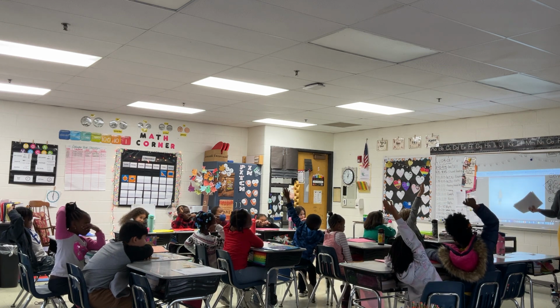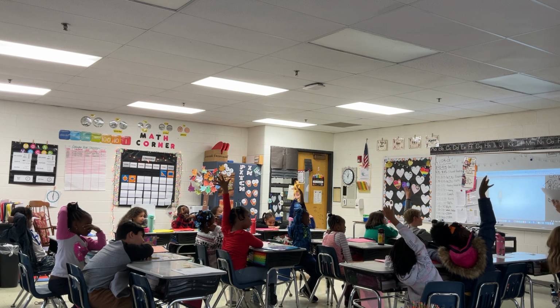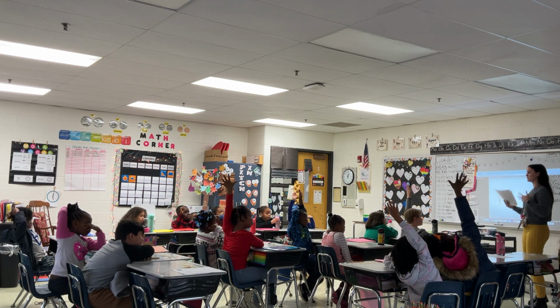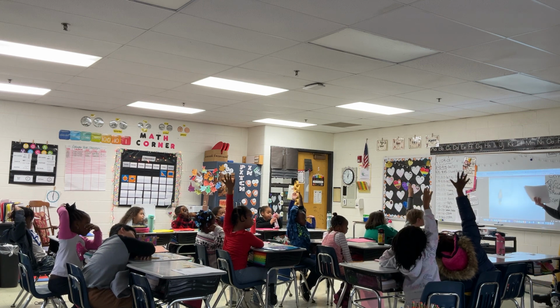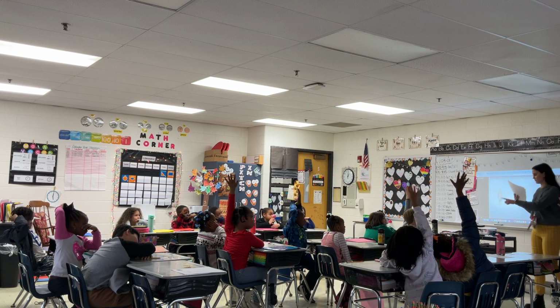A model of a playground. So if construction workers are trying to design and build a playground, they might draw a picture of it first or have some sort of model that they build so they know exactly what they want to build at a school or a park. All right, one more, Spencer.